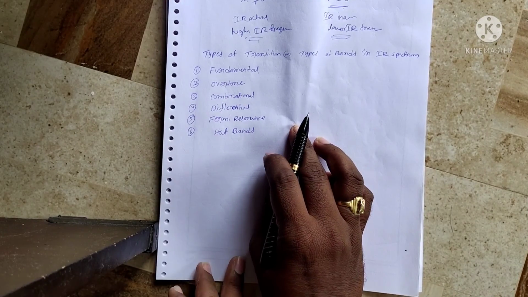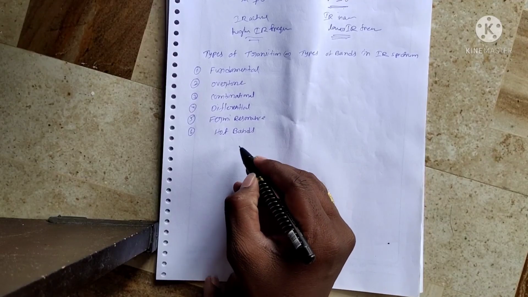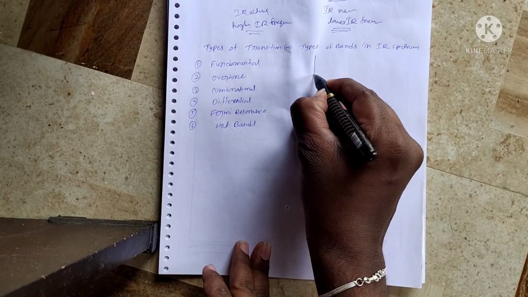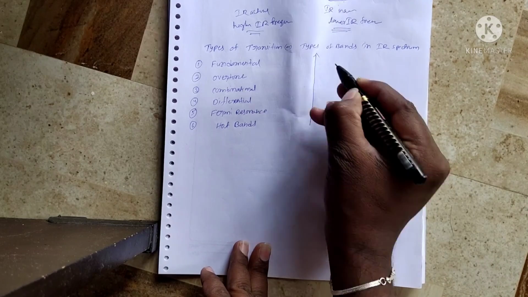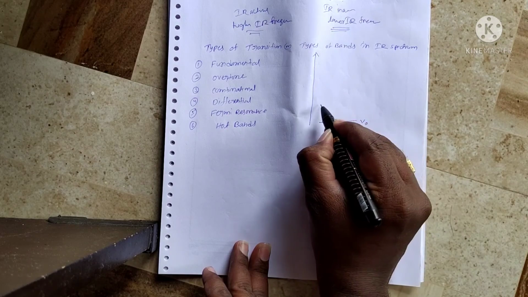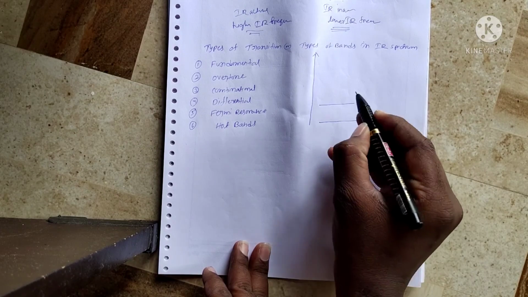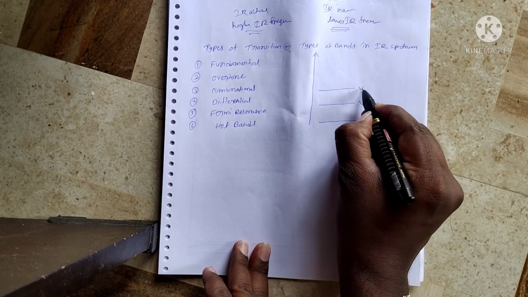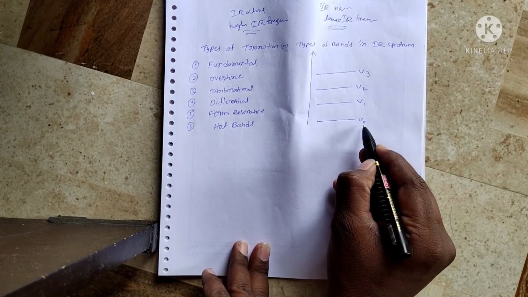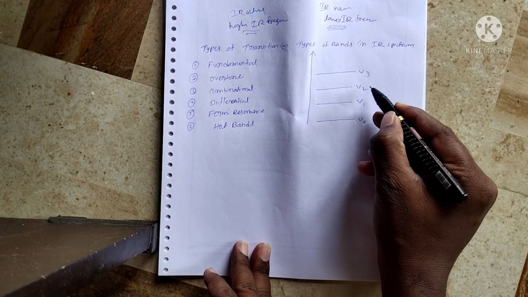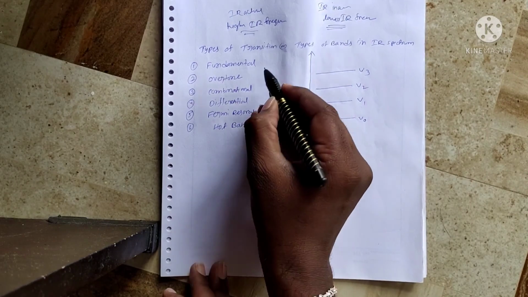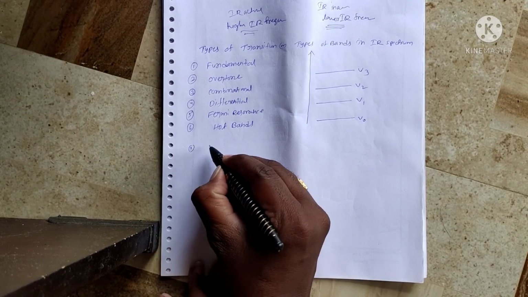Okay, let us discuss one by one. For this, we are taking the vibrations on this axis. This is V0, the ground state vibration level, V1 the first excited state, V2 like this, V3. The ground state vibrational energy level and the excited vibrational levels. Okay, first of all, what is the meaning of fundamental?